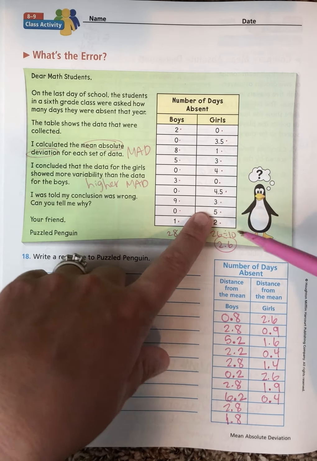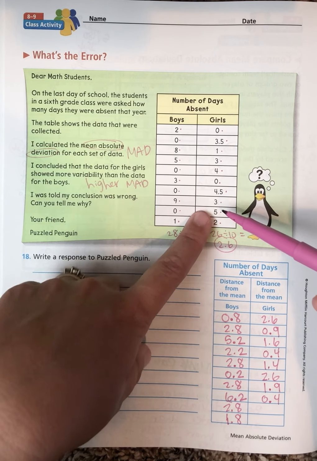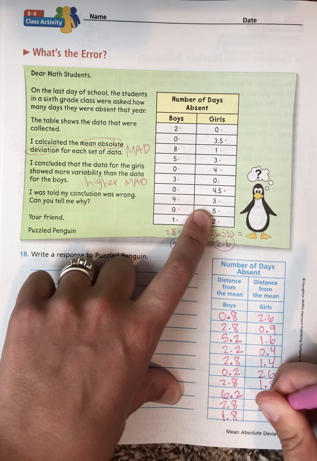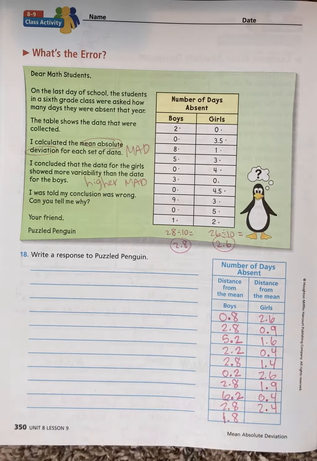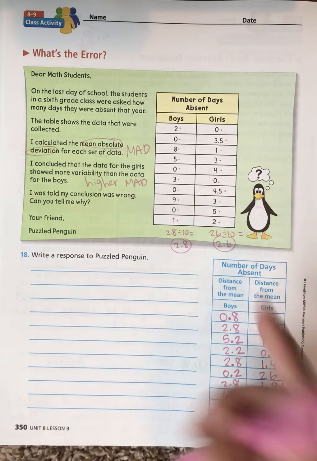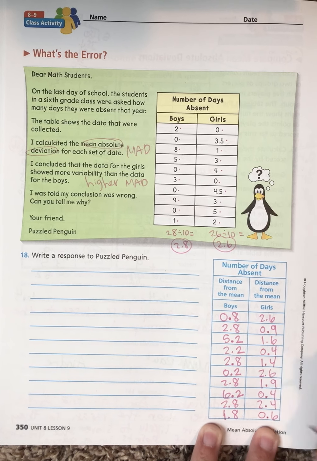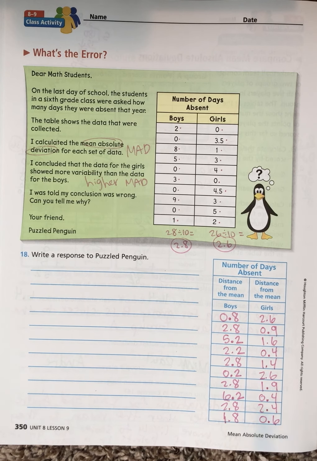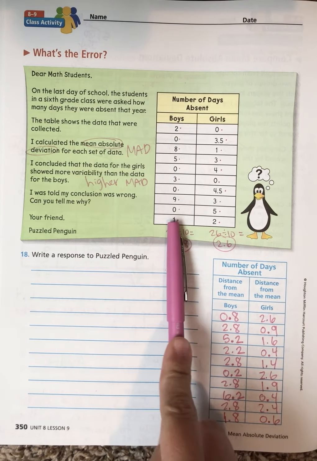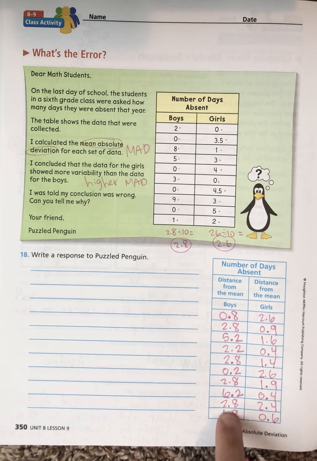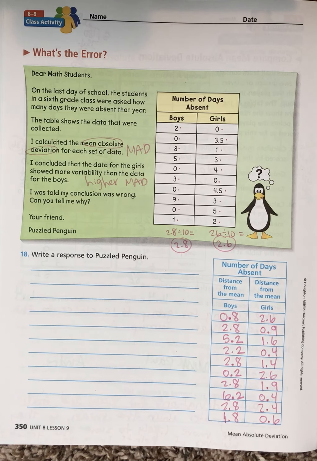5, we had a girl gone 5 days. How far away is that from 2.6? That's 2.4 away. And then 2, how far away is 2 from 2.6? It's just 0.6 away. Okay, so we did all the hard work of calculating how far away each individual data point is from its mean. Now we have to find the average or the mean of all these data points, and that's going to be our MAD, or our mean absolute deviation.